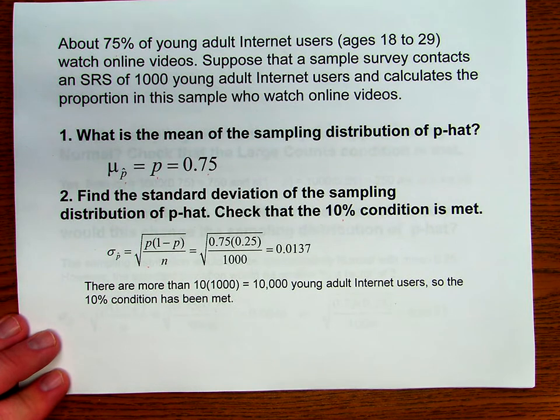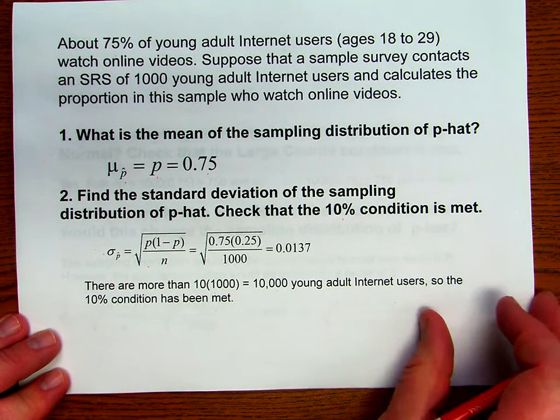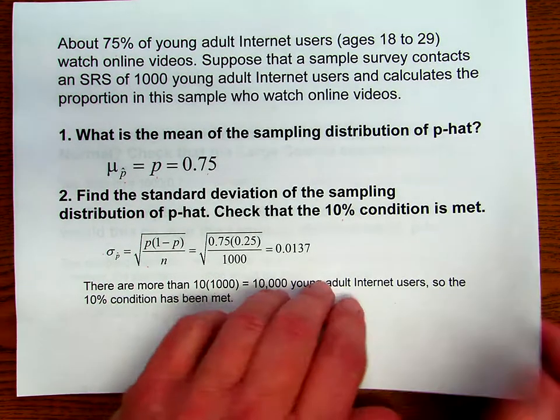You can't make a generic statement like we didn't sample more than 10% of the population. You have to use specific numbers and talk about what the population is. So, the only number we need is that 0.75, plug it into the formula, and that gives us our standard deviation of the sampling distribution of p-hat for this problem.